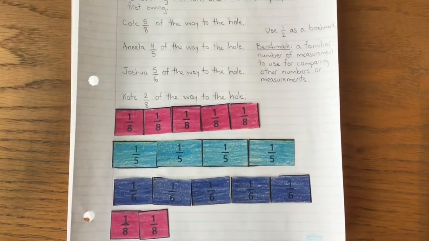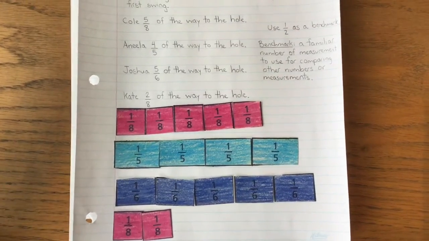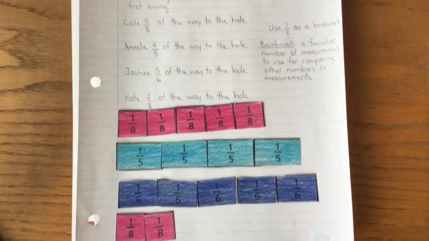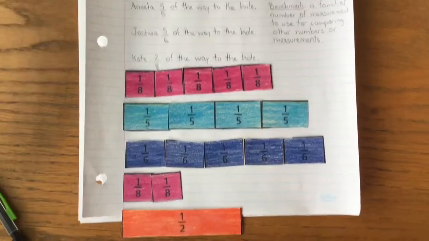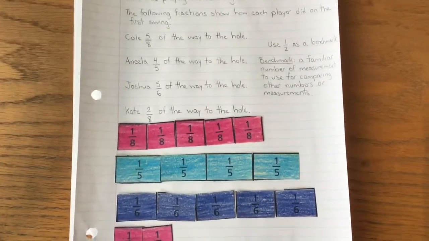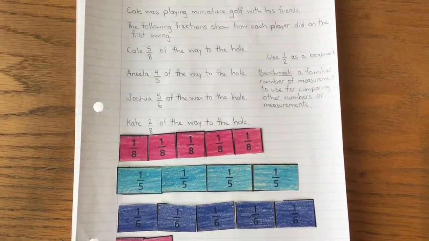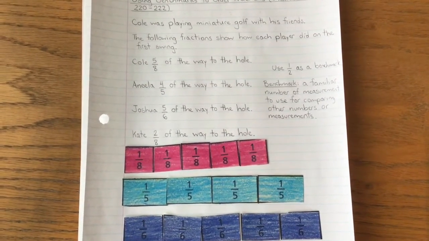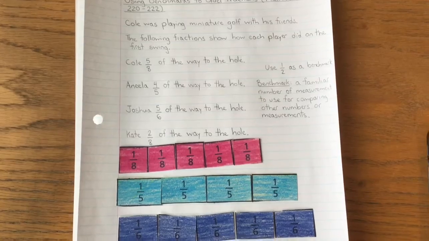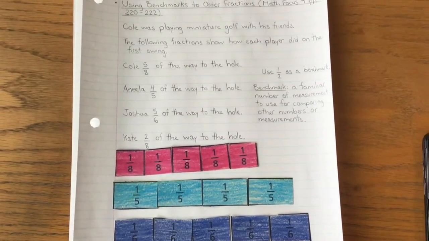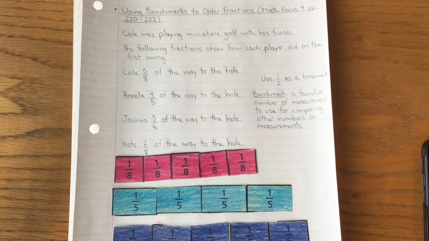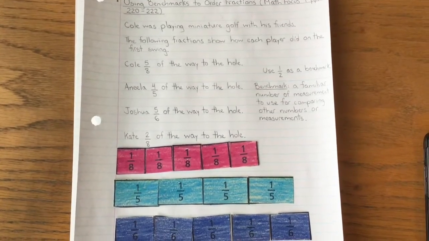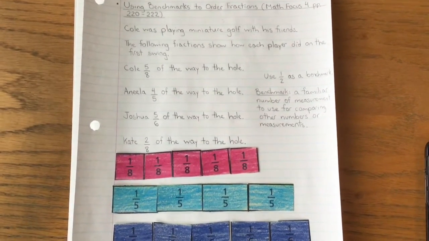Now, a benchmark is a familiar number or measurement to use for comparing other numbers or measurements. When talking about fractions, half is a very common benchmark, but there are other ones like 1/4 and 3/4. And if we're talking percents, 5%, 10%, those are benchmarks. 25% and 50% and 75% are other benchmarks. They're common numbers you often see, common fractions you often see. That's what a benchmark is.